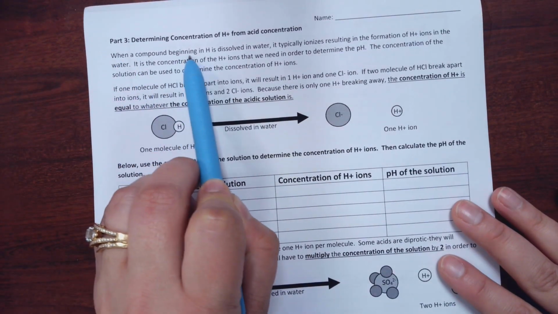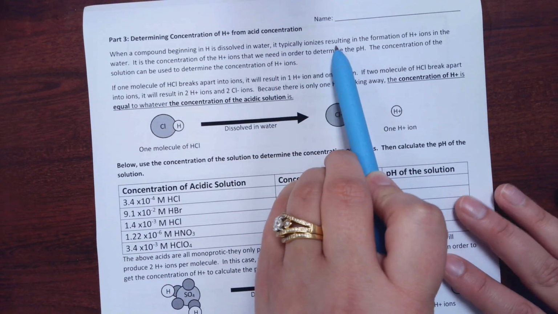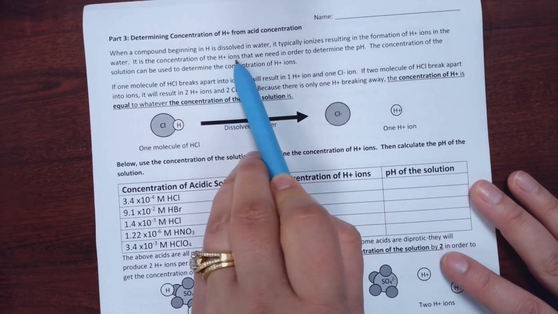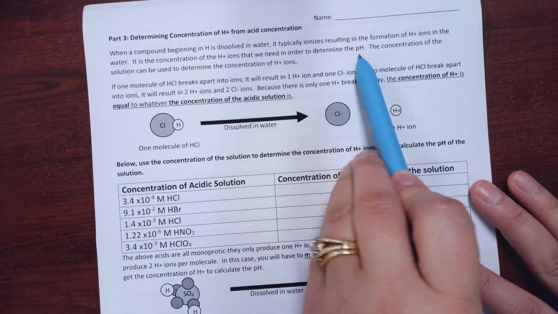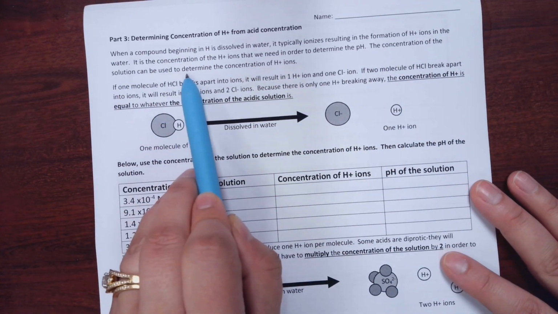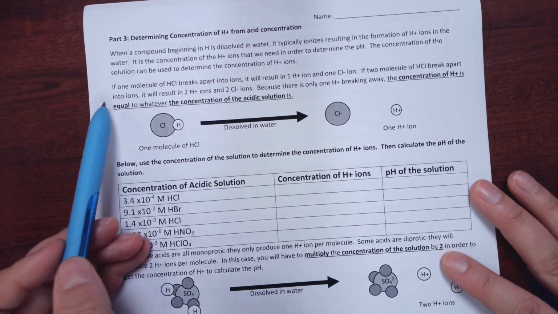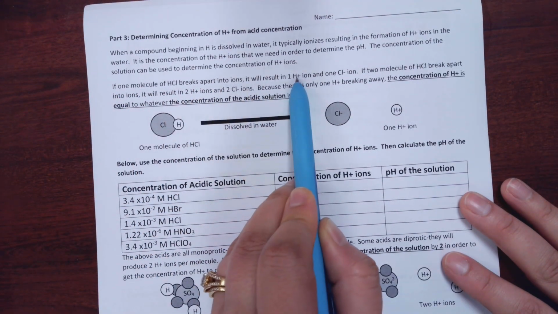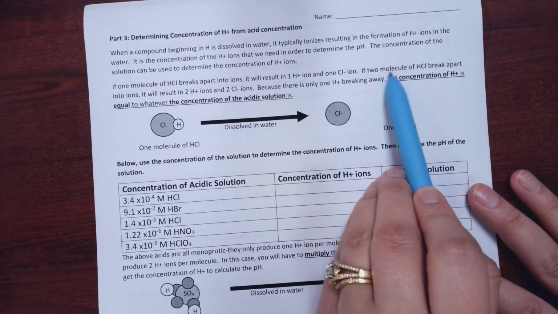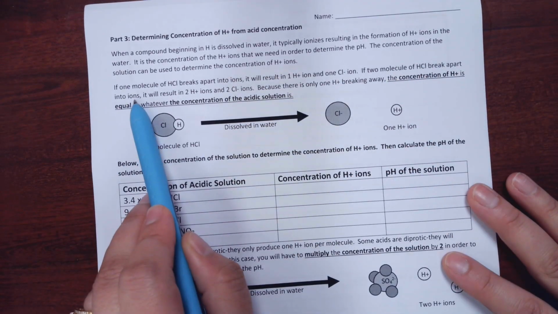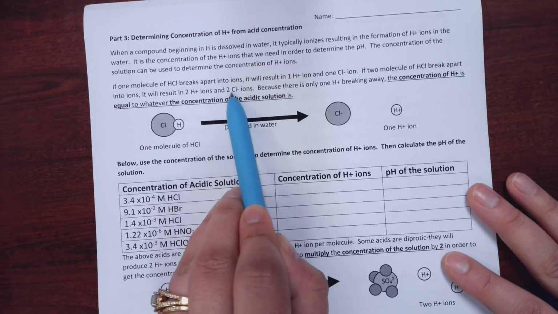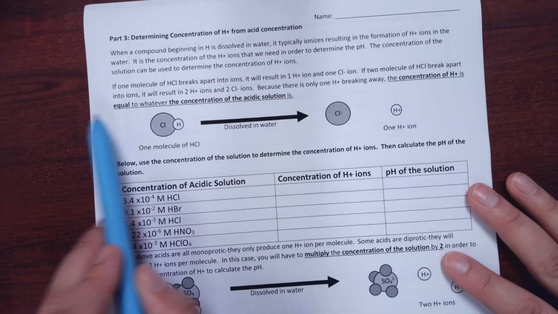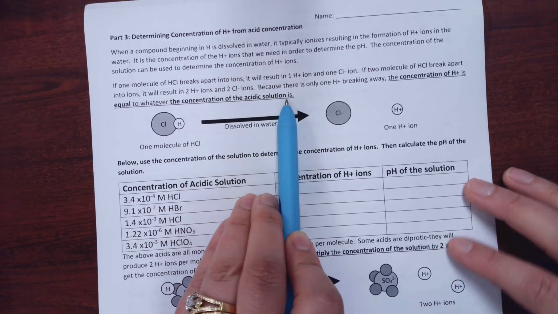So when a compound beginning in H is dissolved in water, it typically ionizes, resulting in the formation of H+ ions in the water. It is the concentration of the H+ ions that we need in order to determine the pH. The concentration of the solution can be used to determine the concentration of H+ ions. If one molecule of HCl breaks apart into ions, it will result in one H+ ion and one Cl- ion. If two molecules of HCl break apart into ions, it will result in two H+ ions and two Cl- ions. Because there's only one H+ breaking away, the concentration of H+ is equal to whatever the concentration of the acidic solution is.